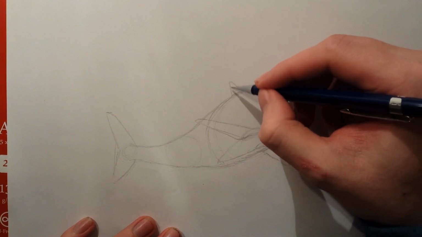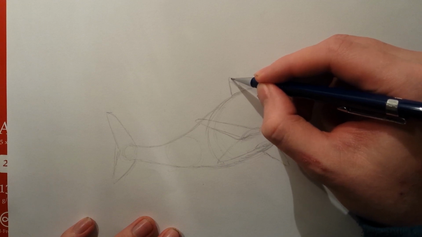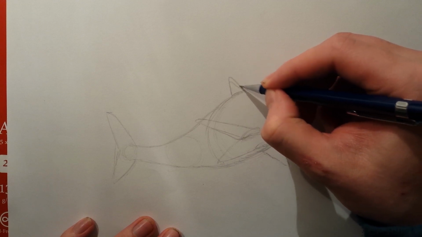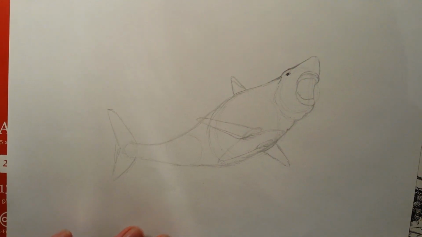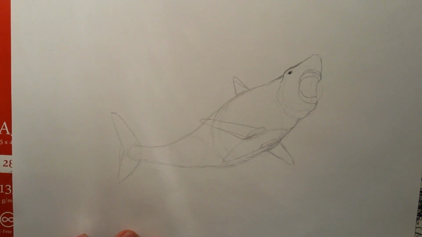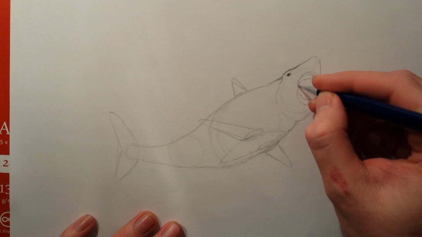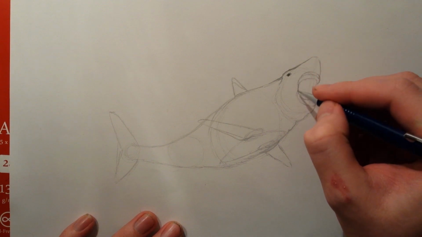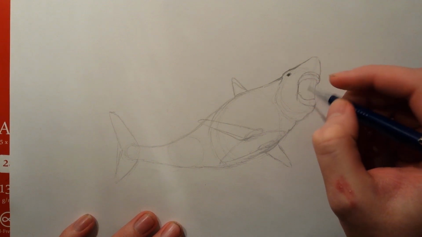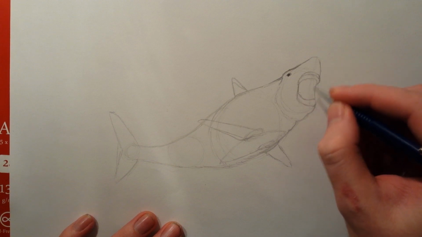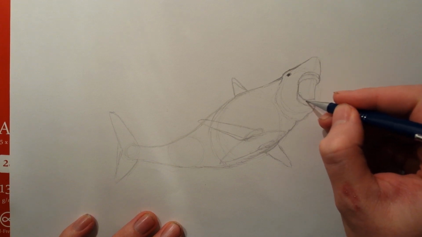Well, let's make it just a tiny little bit bigger, I guess. Alright, so right now this might not seem very special. Maybe we can adjust this a little bit, make it look a little bit better.